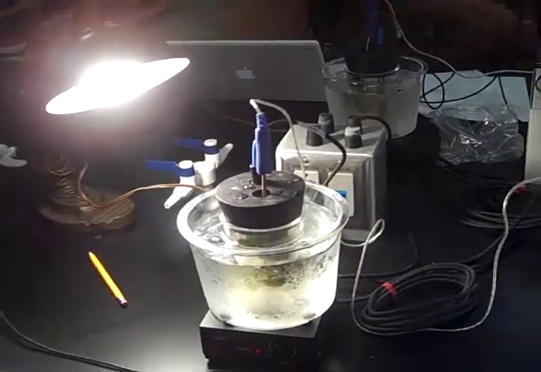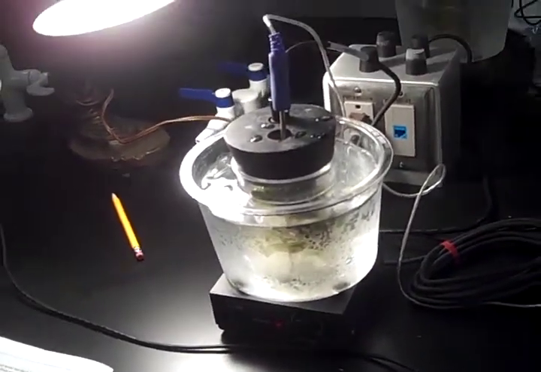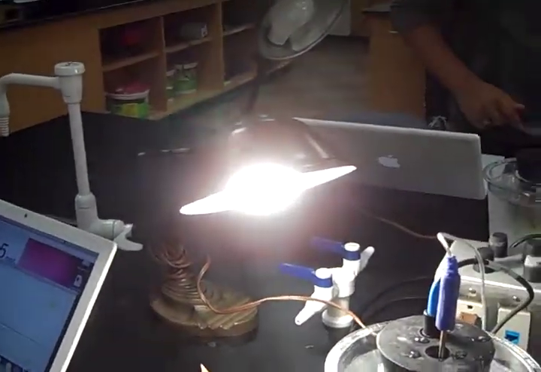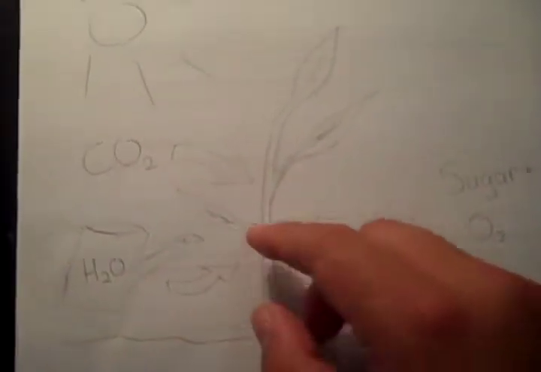Okay, so now we just added our plant, which is called Elodea. It's an aquatic plant, so obviously it can live in the water. And we also added the lamp to mirror the sun, so it can act as the light for photosynthesis for the project. Photosynthesis is pretty much H2O, otherwise known as water, going into the plant in addition to carbon dioxide. Now, it needs sunlight to stimulate the photosynthesis, and in turn, it produces sugar and oxygen.